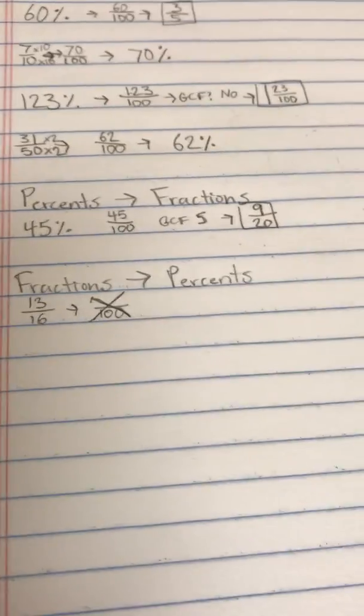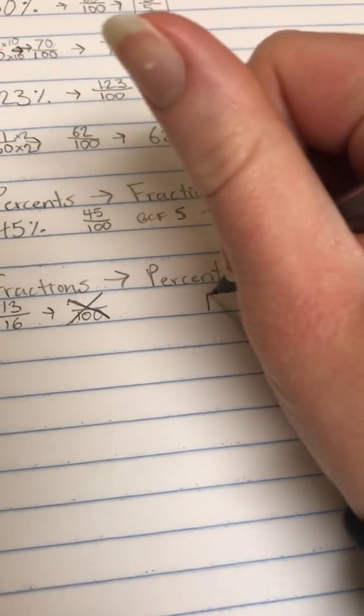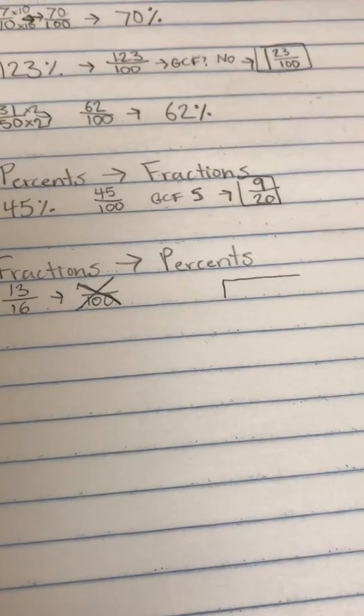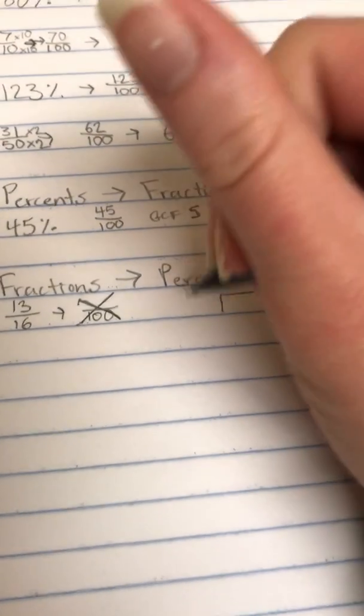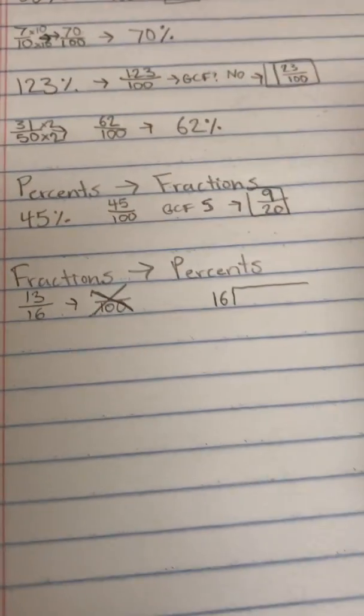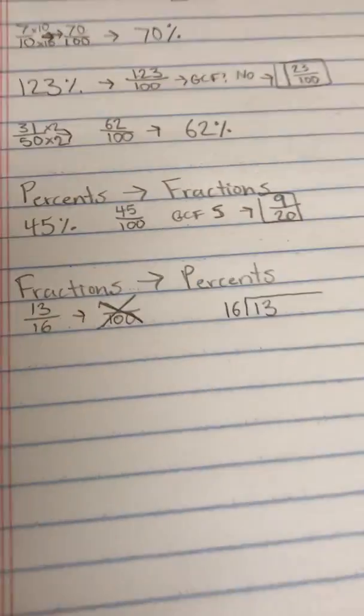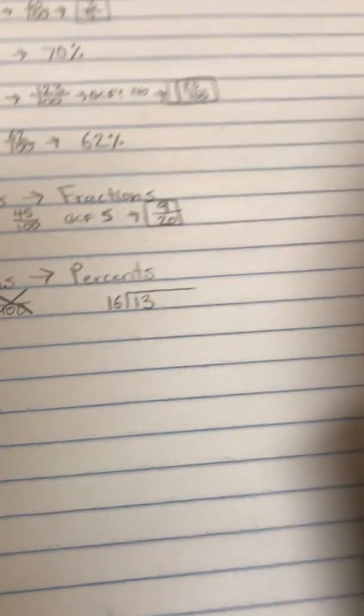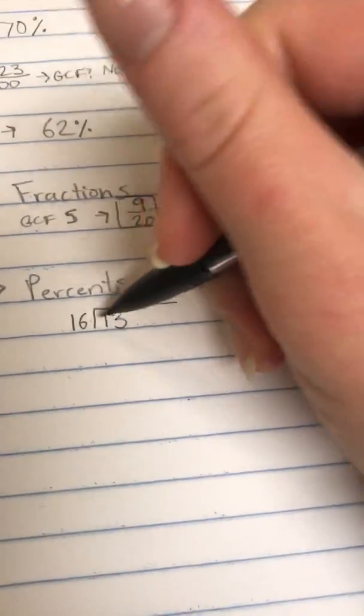Don't worry about it. So when we're setting up our problem, you always have to remember the denominator goes on the outside of the house, the numerator's on the inside, okay? Make sure you set that up. Well, first off, can 16 go into 1? Nah, put an X.